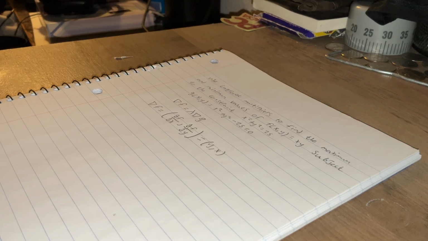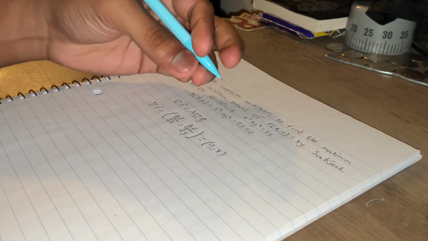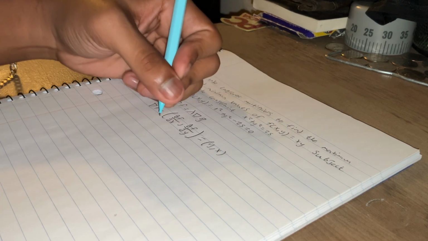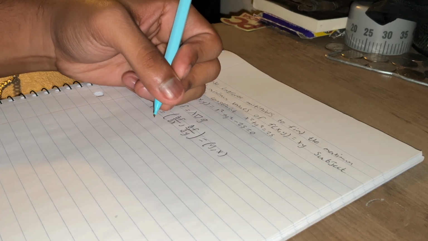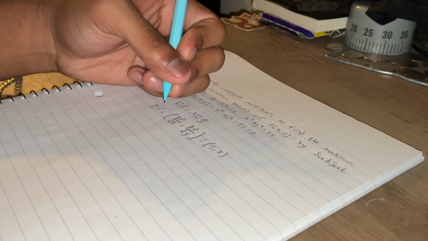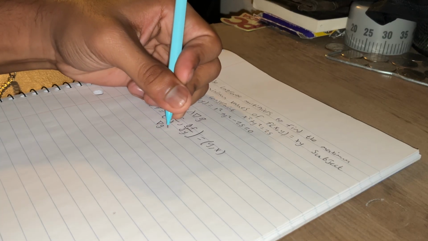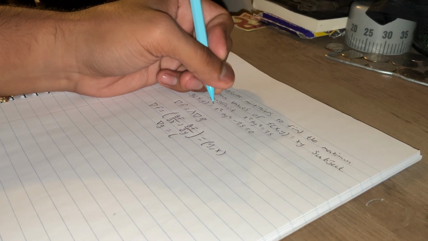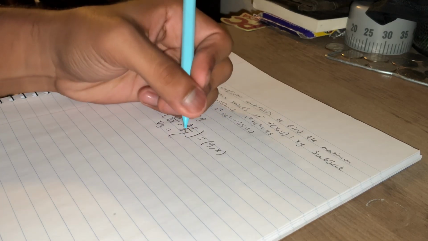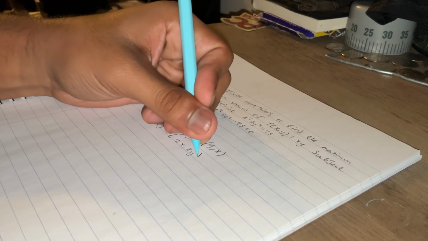Now for g, because of the exponents, I'm going to carry them to the front, as if we were taking the derivative. You carry the exponent to the front, and then subtract 1, so that's going to be 2x, 2y.